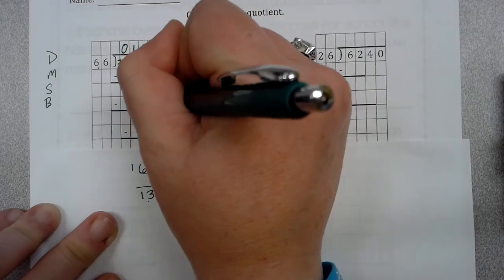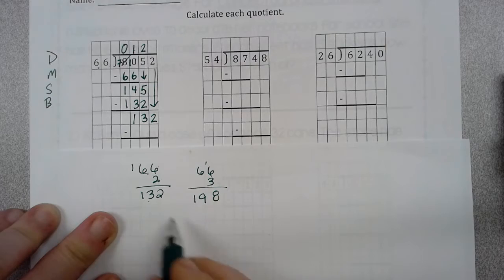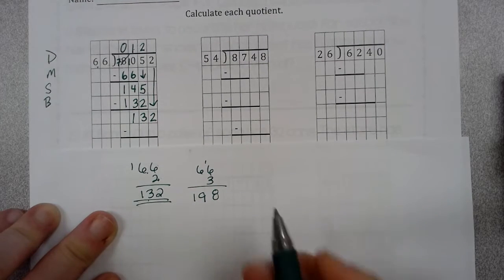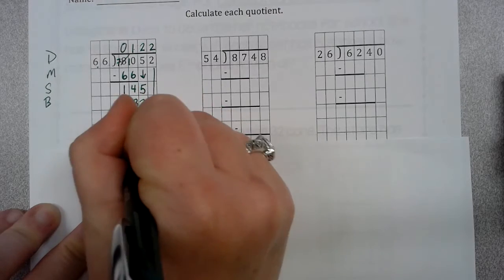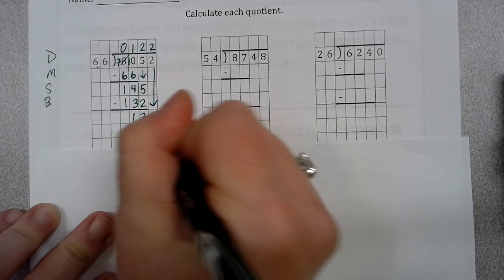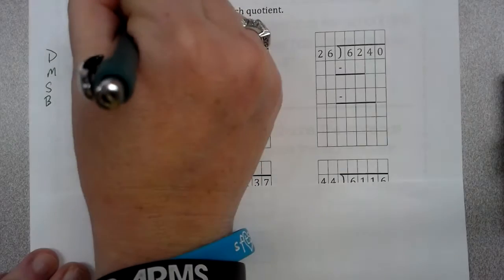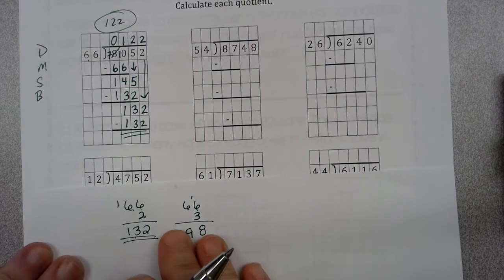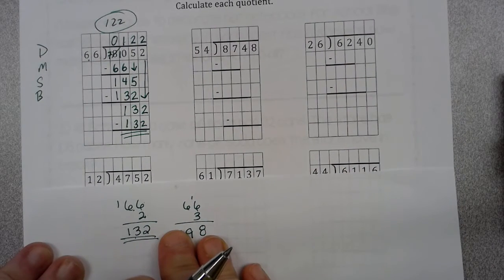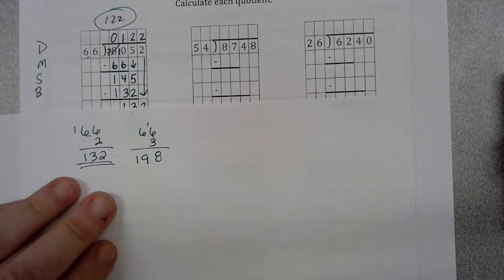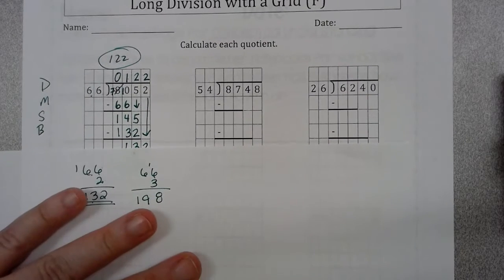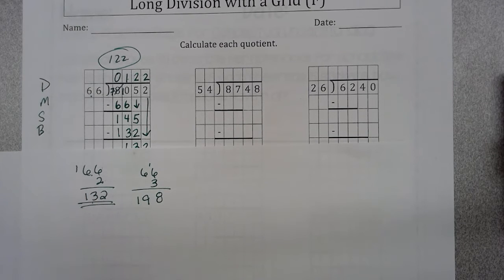Let's bring down my 2. Oh, we know that one. We know that one. So my answer is 122. Y'all may be saying, I'm sick of division. Sorry, guys. We got to know how to do it. And once it actually clicks, it's very easy.